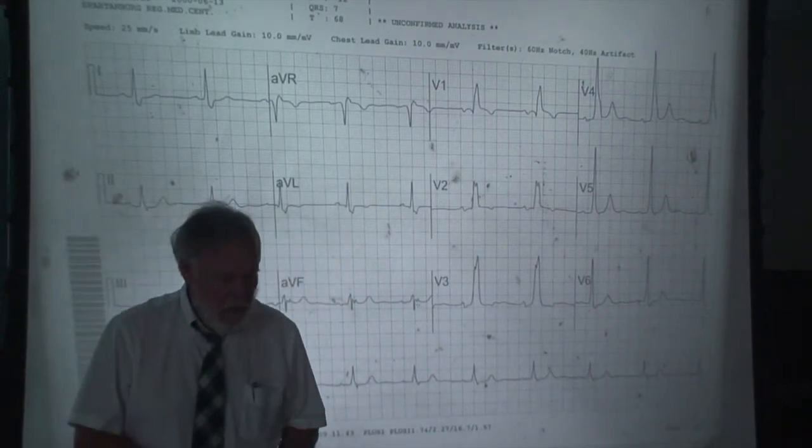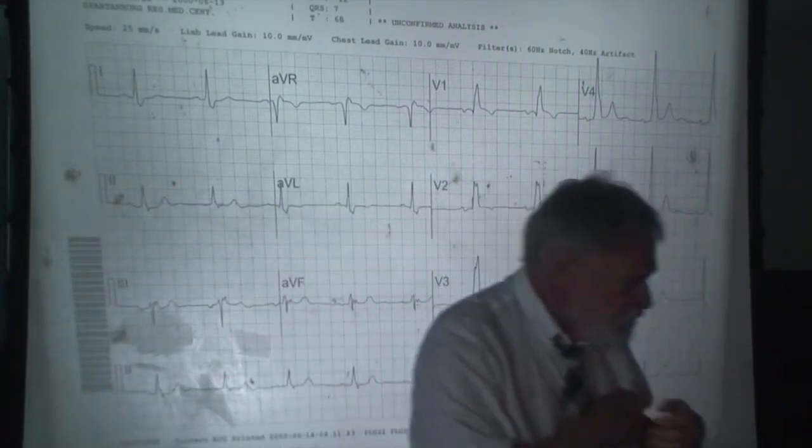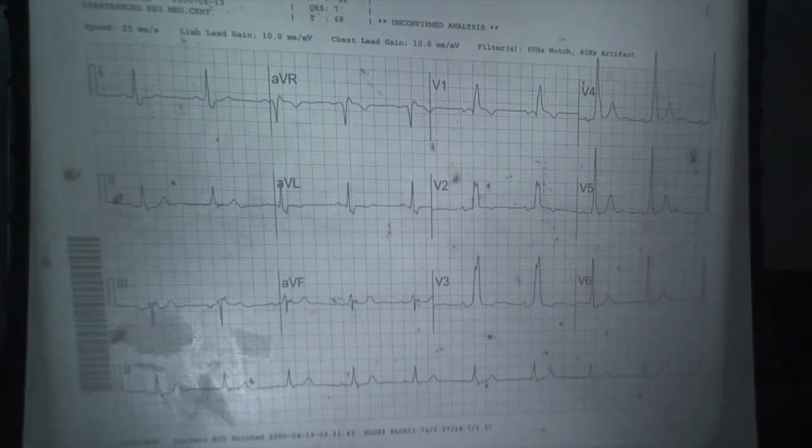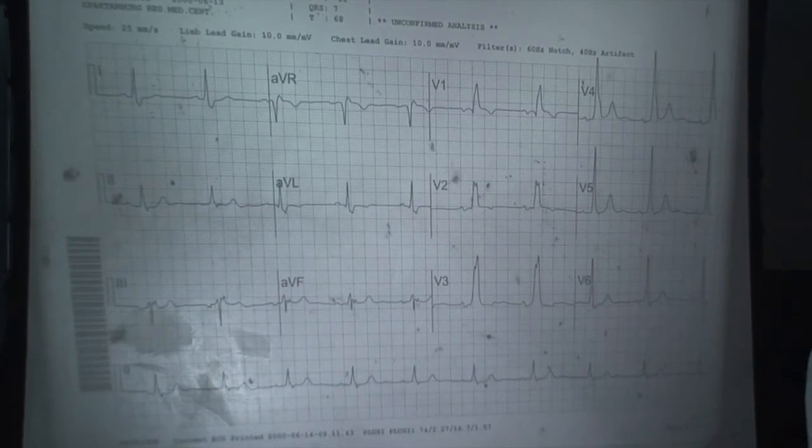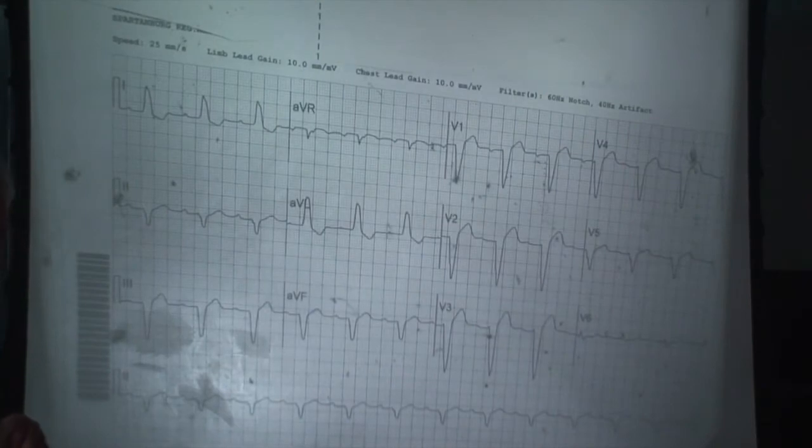That's a right bundle branch block. Okay, so right bundle branch block, left bundle branch block. The key is V1, 2, and 3. They look nothing alike.